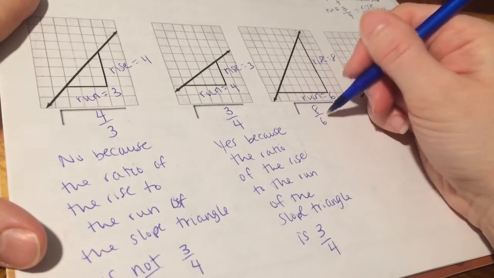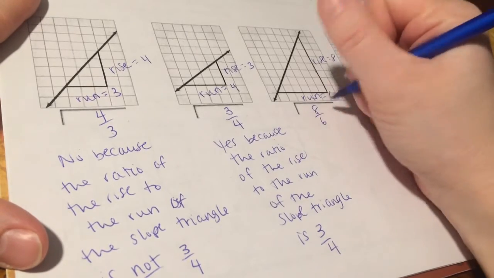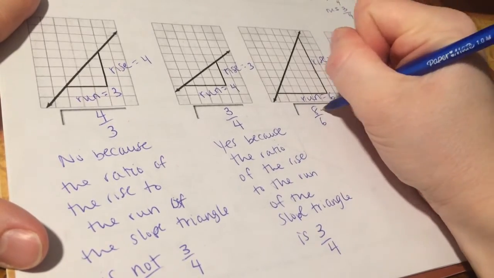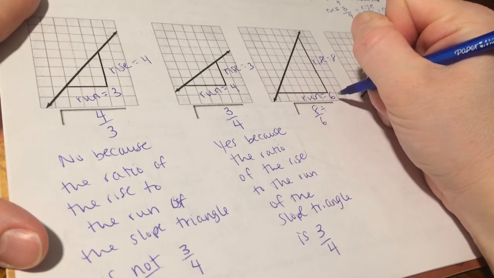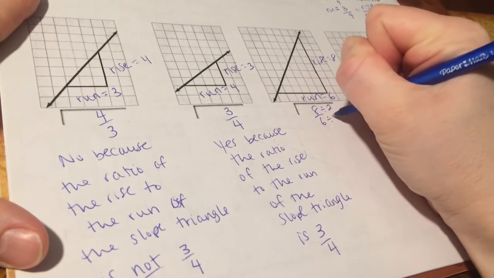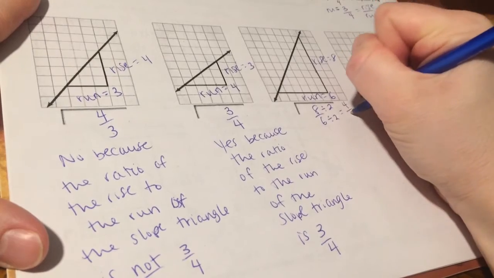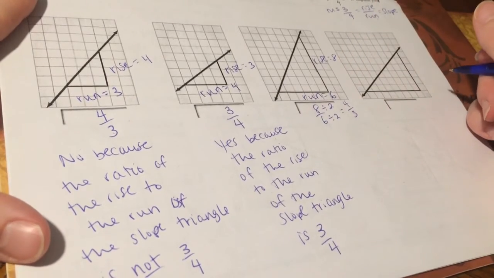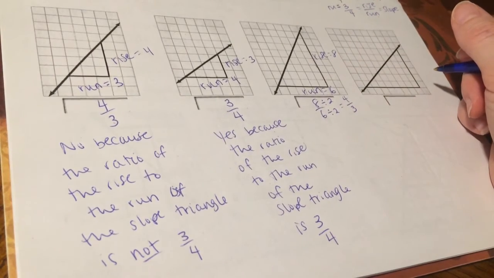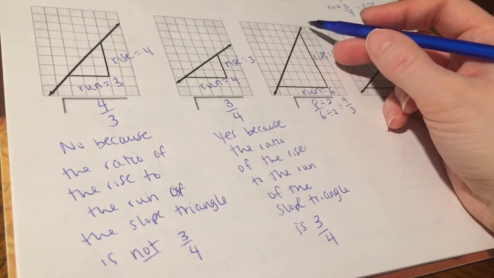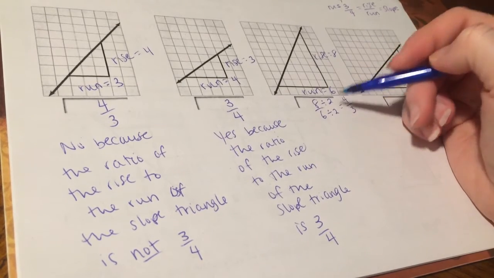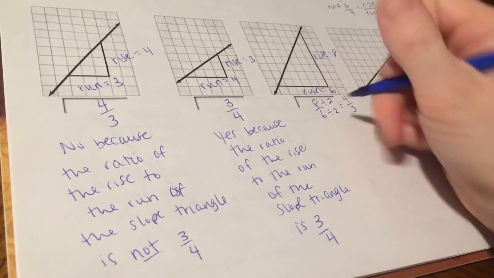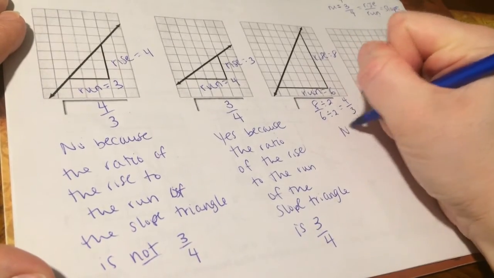Wait a second, that reduces. We can divide both of these by 2, which gives you 4/3. So even though the rise over the run is 8 over 6, it reduces to 4/3. So the answer here is no.